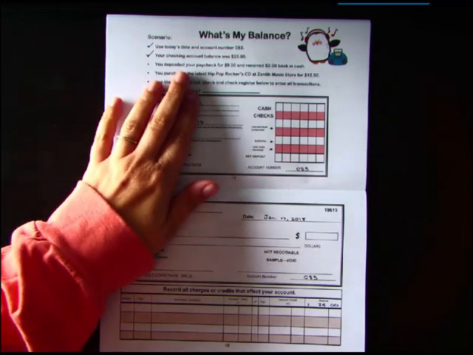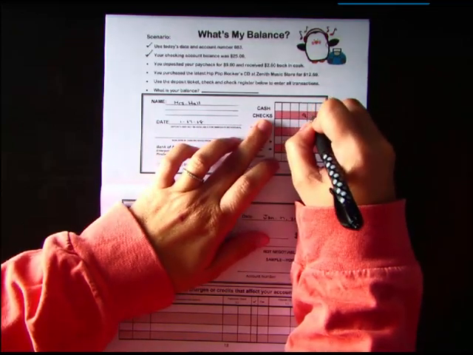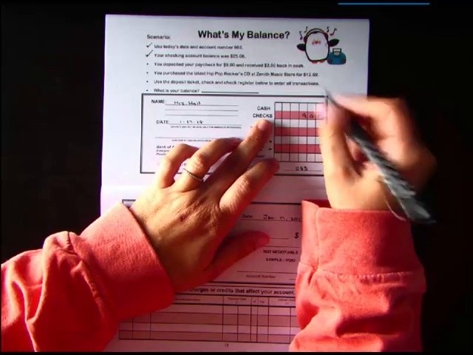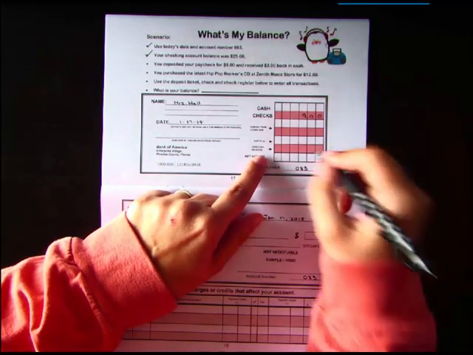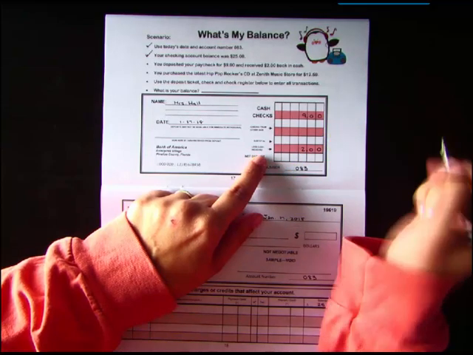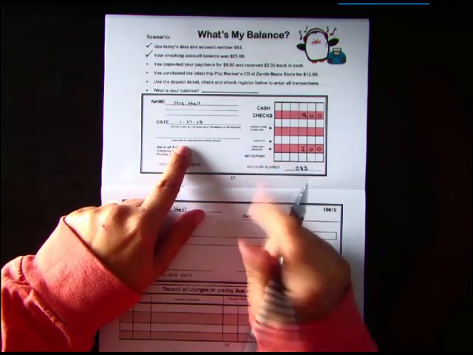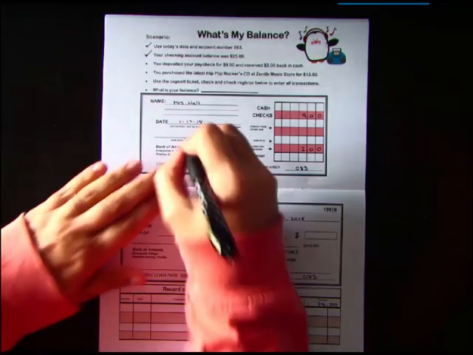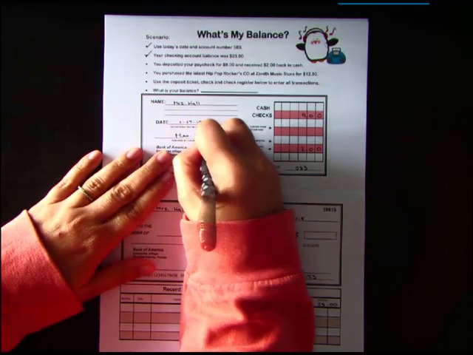So I'm going to deposit my paycheck, so check of $9, and I'm going to receive cash back of $2. Now, because I'm receiving cash back, I need to sign. Remember, it says sign if you're receiving cash back. So go ahead and sign your name.